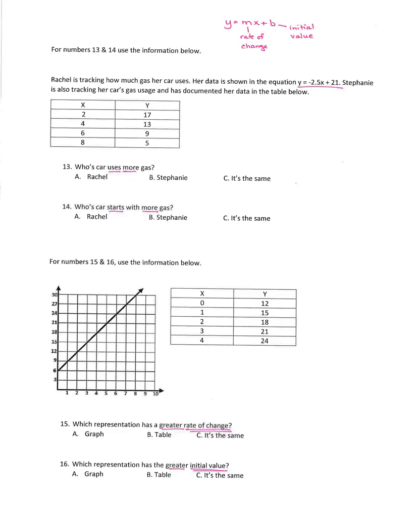Number 13, whose car uses more gas? A, Rachel, B, Stephanie, or C, it's the same. Number 14, whose car starts with more gas? A, Rachel, B, Stephanie, C, it's the same.